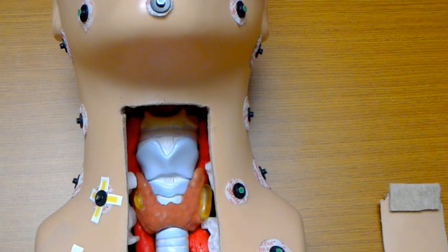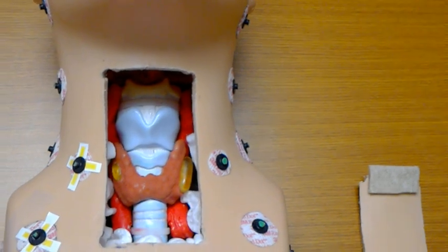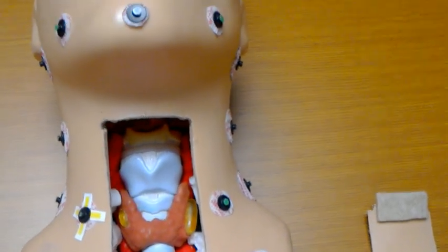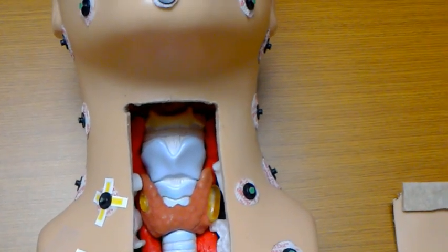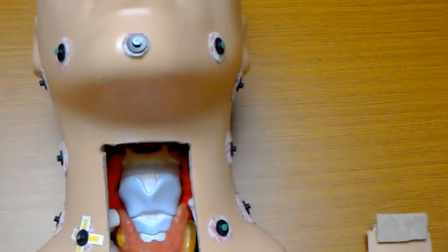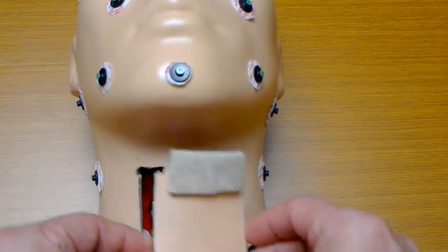We have an airway, a thyroid gland, 2 thyroid tumors, a small one and a large one on the left lobe of the thyroid there. The carotid arteries are represented, and it's hard to see, but there is a structure representing the recurrent laryngeal nerve on each side as well. So I'm going to place this little flap back.